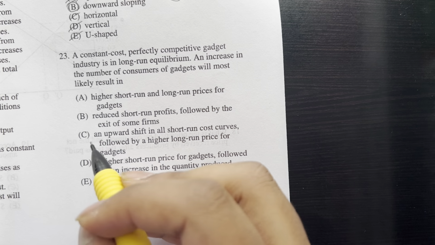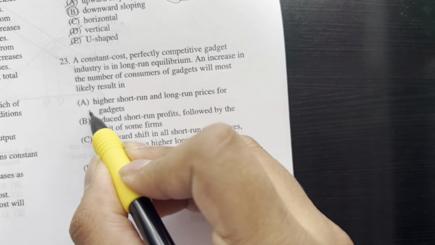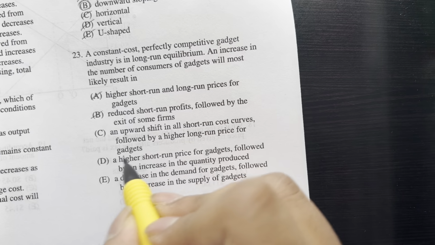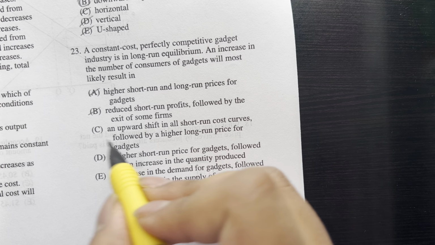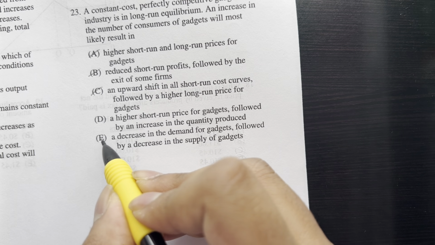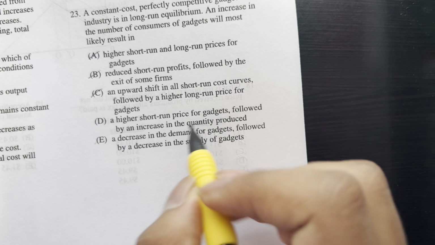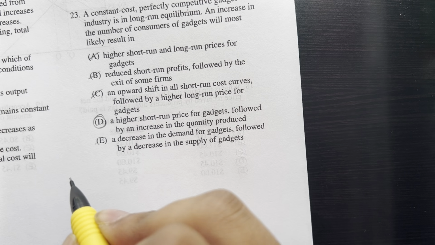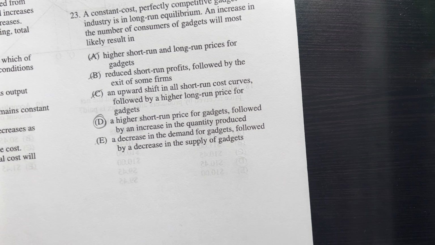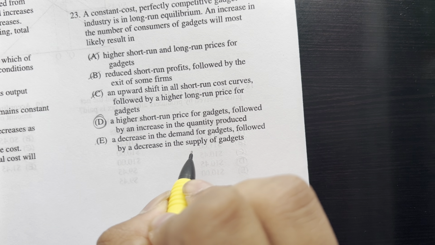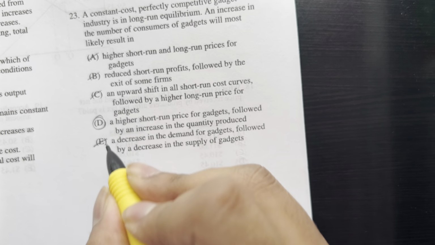Not higher, this is wrong. Reduced short-run, no. Upward shift in all short-run cost curves, no. A decrease in the demand of gadgets, or wait, let's look at this one first. A higher short-run price followed by an increase. This looks right because you have a greater demand, greater price, and then more produced because of that greater price. And then what is E saying? A decrease in demand for gadgets. No, it's an increase. All right.